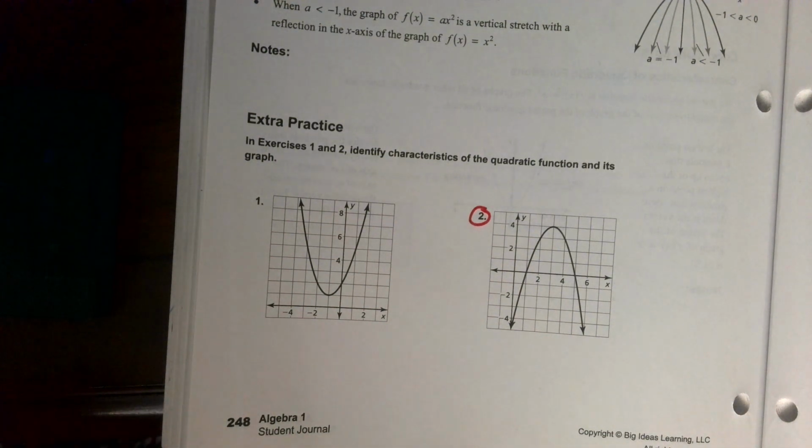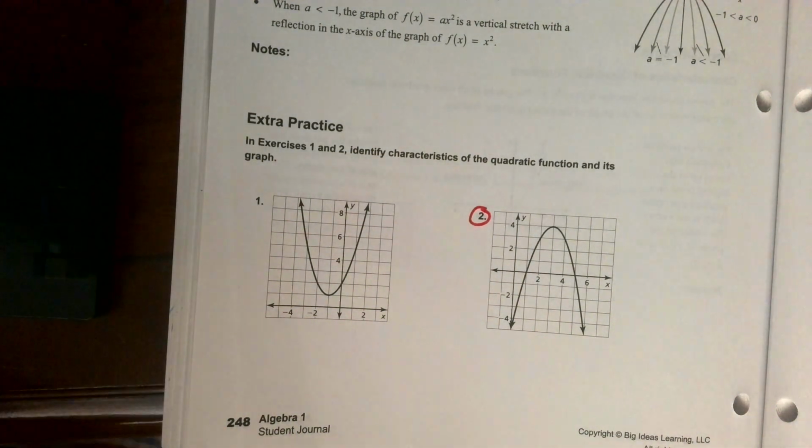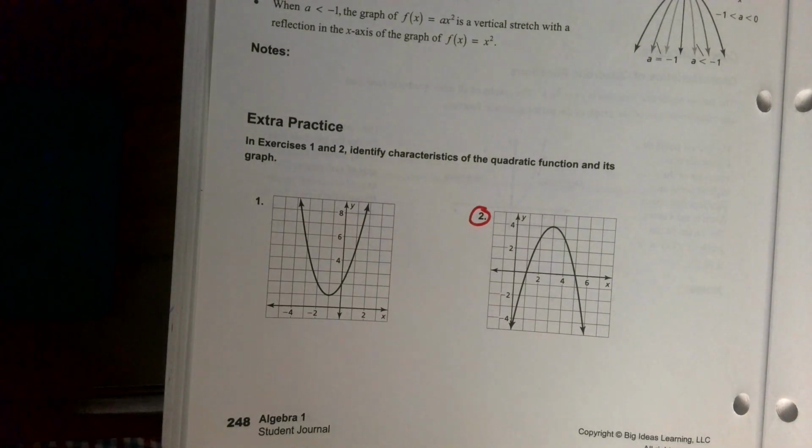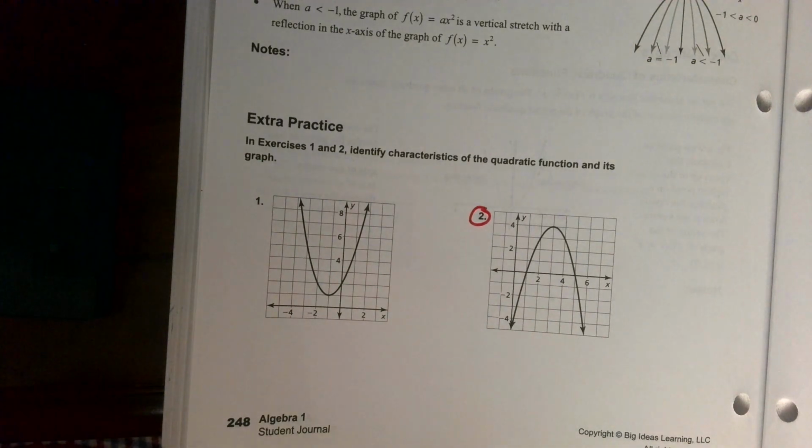Hello everybody, this is Mr. Strager, and I want to talk a little bit about the quiz that we're about to take today. As a reminder, this quiz is going to be on 8.1 to 8.3. However, since I am not there, there have to be a couple of changes, some good, some bad.